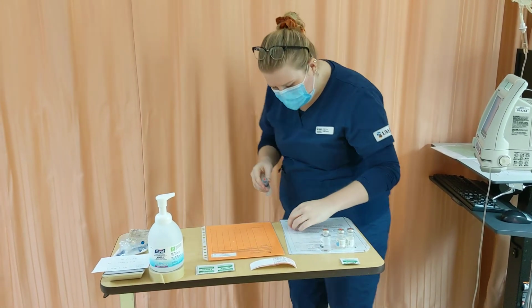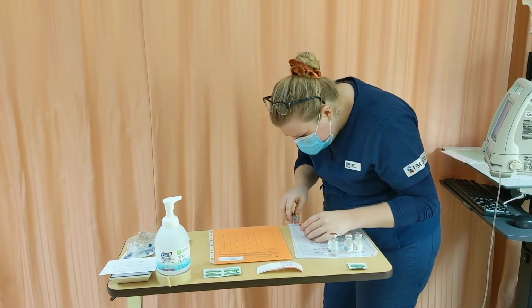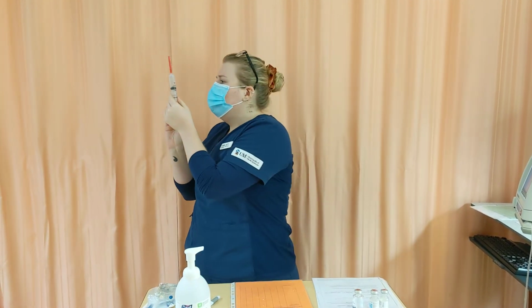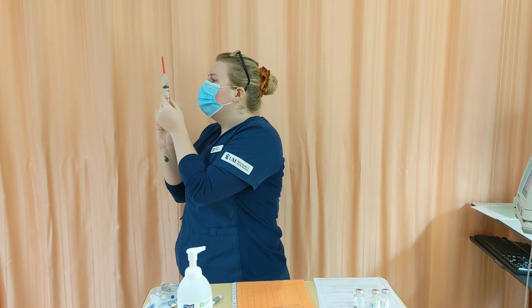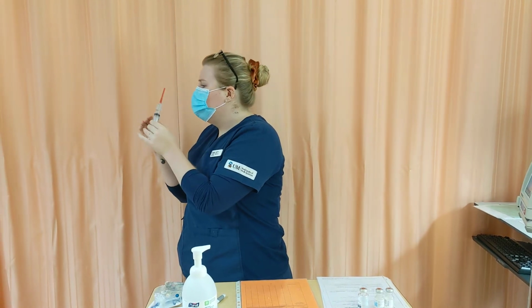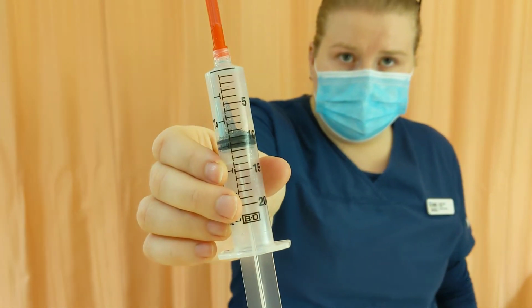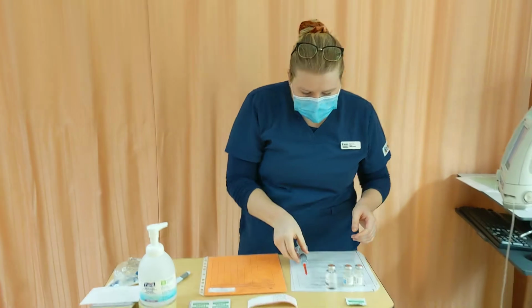After I've done that, I do my scoop method, so we're good. I'm going to knock out any bubbles, pull back, and do this over med waste. Okay, once I've got to 10 and we don't have any bubbles, I'm going to show the camera again. We have 10 mLs.